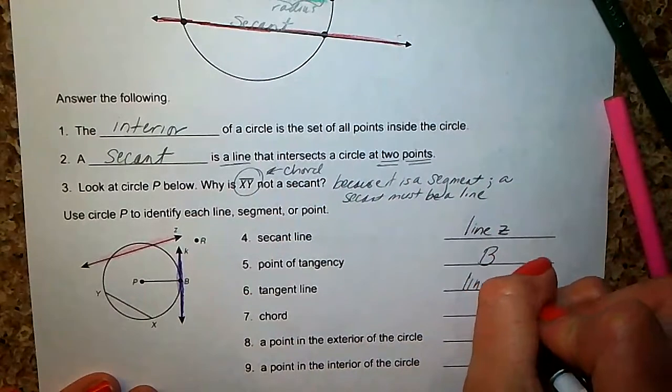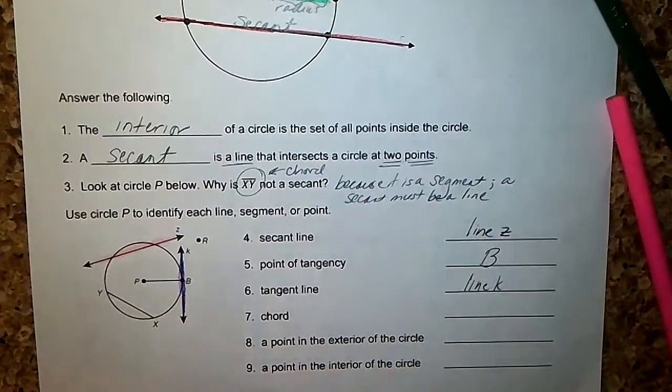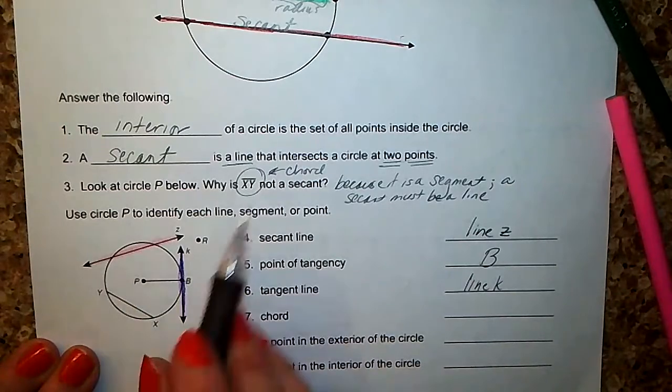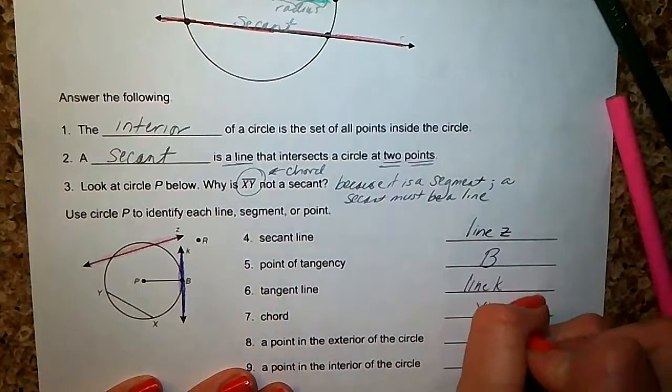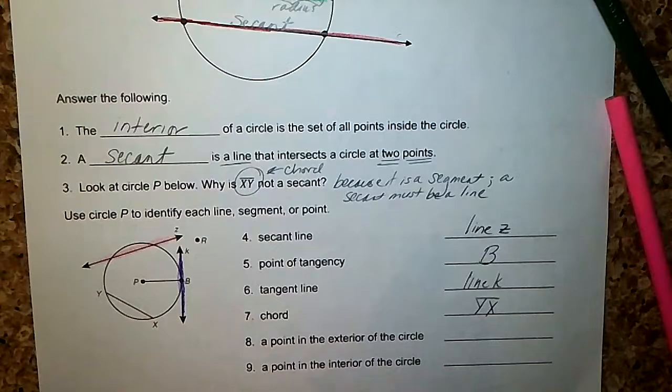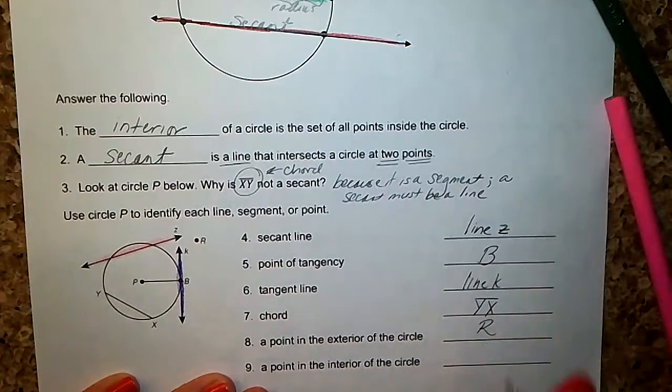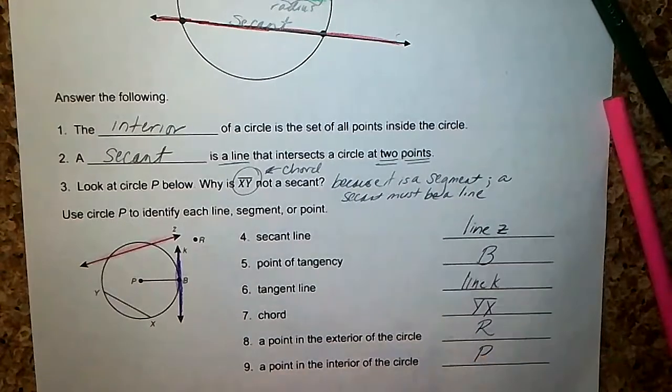That's line K. We're going to name a chord. We already talked about that up here. So YX is a chord. We need a point in the exterior. Anything that's outside, well, that would be R. R is outside the circle. And we need a point that's on the inside. And the only point that we have inside the circle is P.